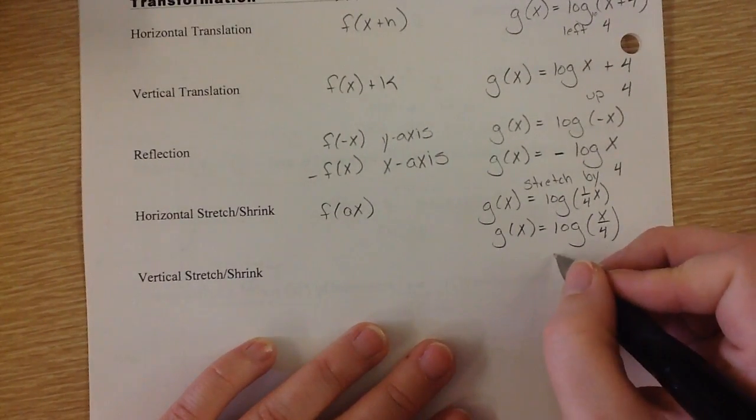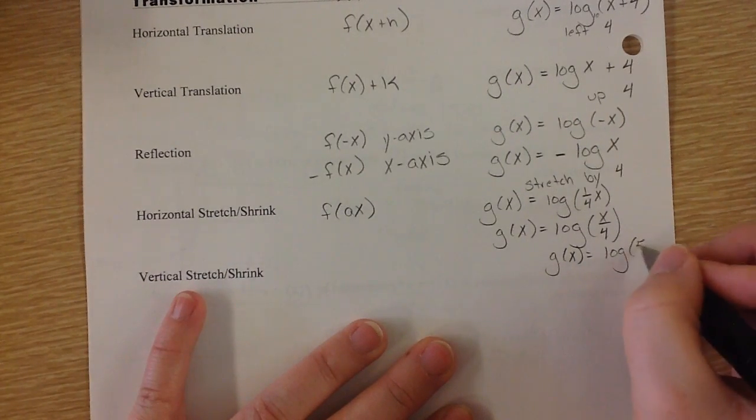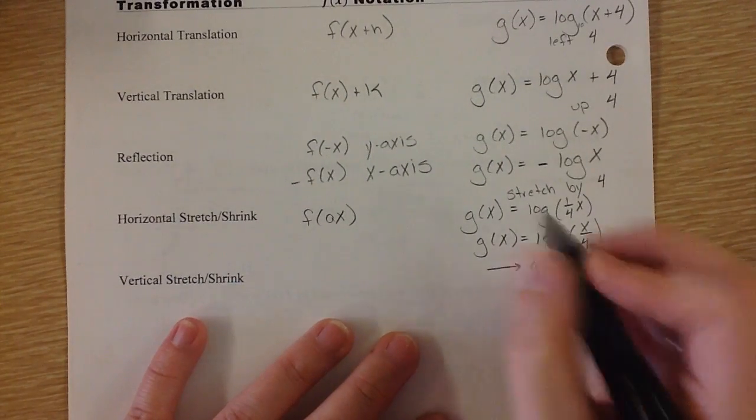Okay, whereas a shrink would be the log of, let's say, 5x. That's going to shrink it by a 1/5. This guy right here is a shrink by 1/5.